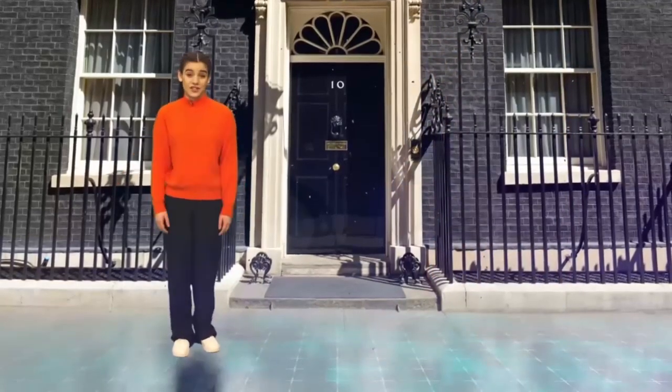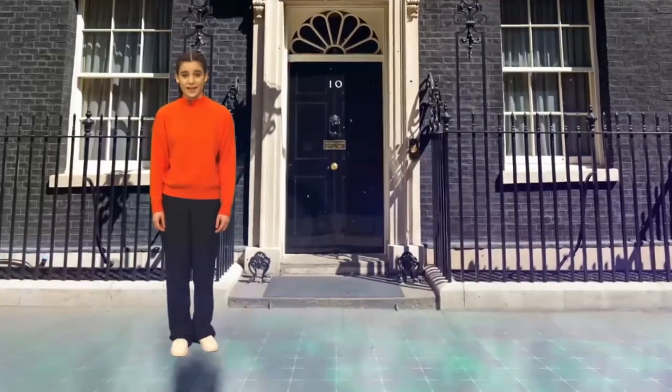So general elections, there's a lot to take in, isn't there? But it feels really important to understand how it all works. And it's exciting to know that once we're old enough, our vote could have a big impact on the way the UK is run.